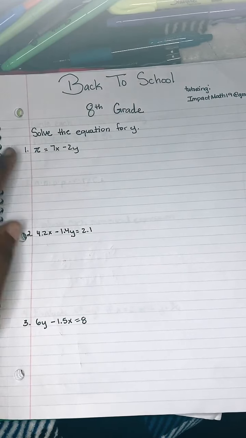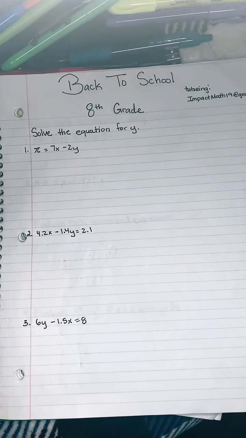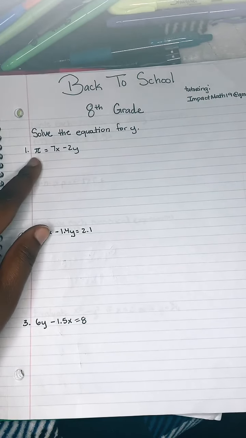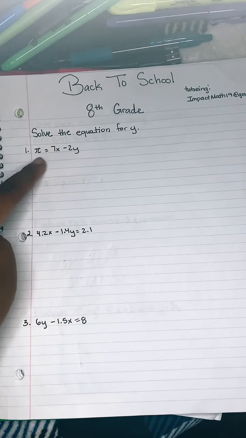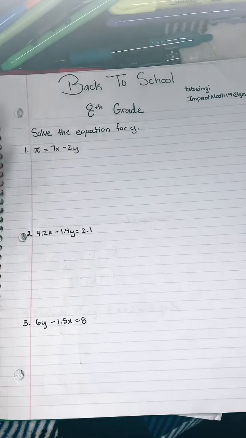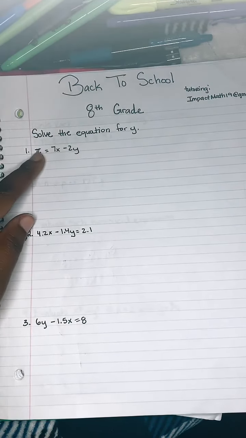And so I don't want you to get this symbol and think like, oh, we can't do it. This is just a number. Okay, so this symbol pi is just a number. It's 3.14. It goes on and on and on forever. Okay, so this is pi.